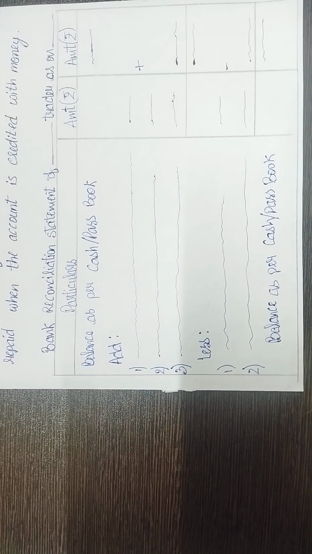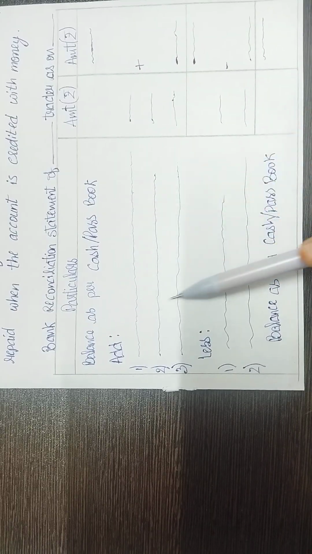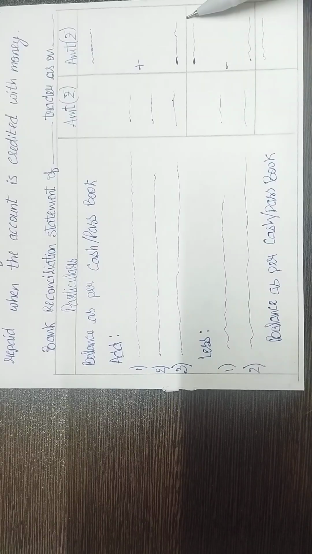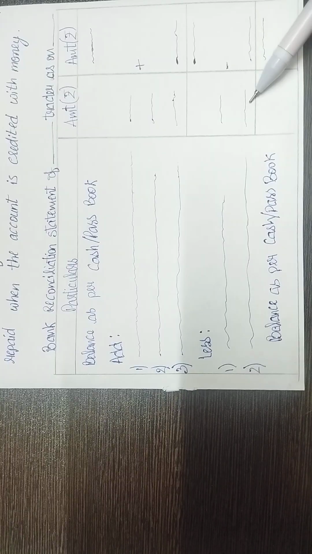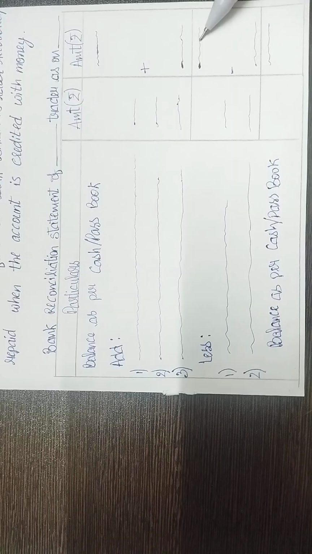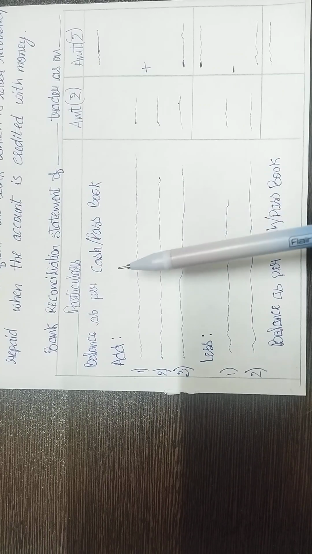Explaining again, balance should be written here as per cash book or passbook. All the amounts which have to be added have to be written in added, and then it has to be added to the balance and written here. You have to draw a line. This line is mandatory, and then you have to write all the amounts which have to be subtracted, add all the amounts which have to be subtracted and mention it here. You have to subtract it from the total balance. So this minus this will give you the balance as per cash book or passbook depending on what you start with.